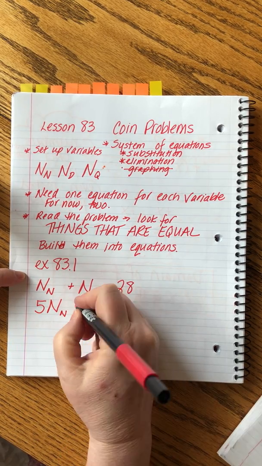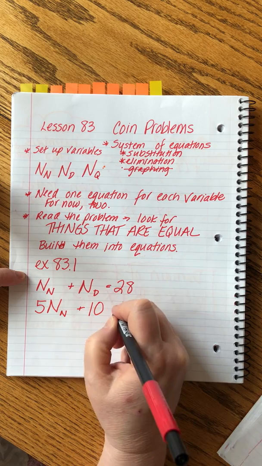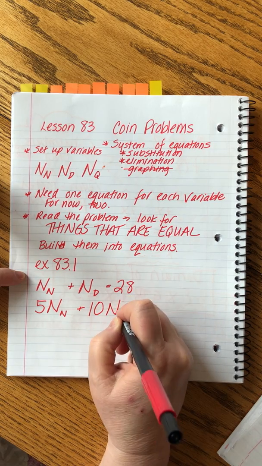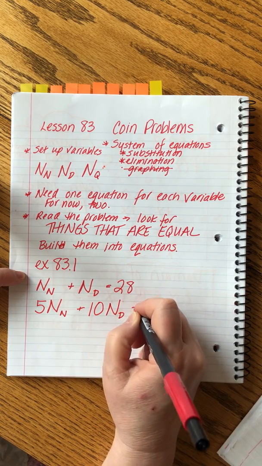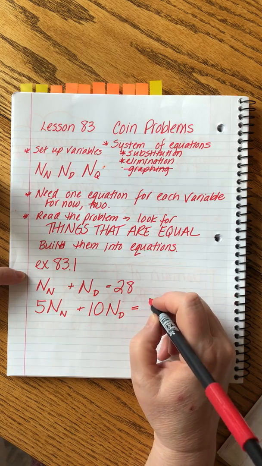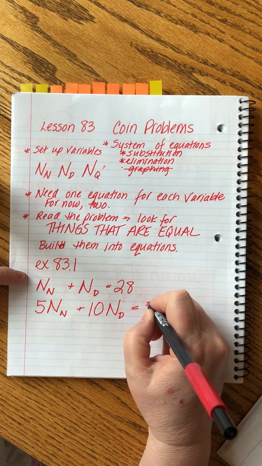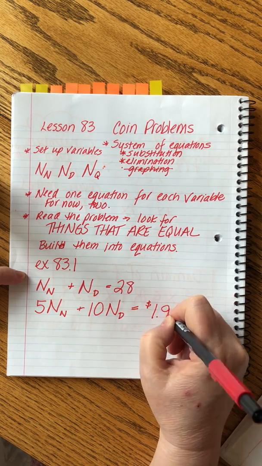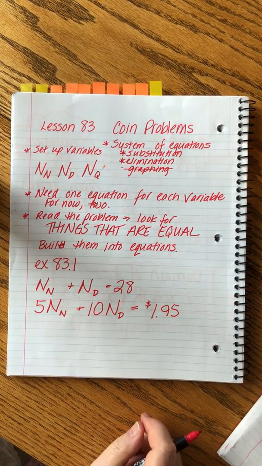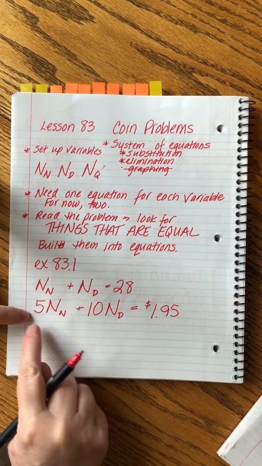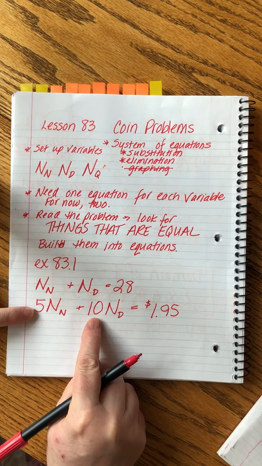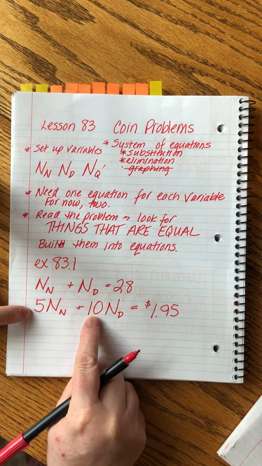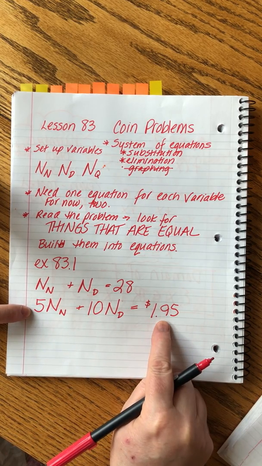A dime is worth 10 cents each. So I'm going to multiply 10 by the number of dimes, and that equals $1.95. But there's a problem in my math here. These numbers are written in cents, these numbers are written in dollars.